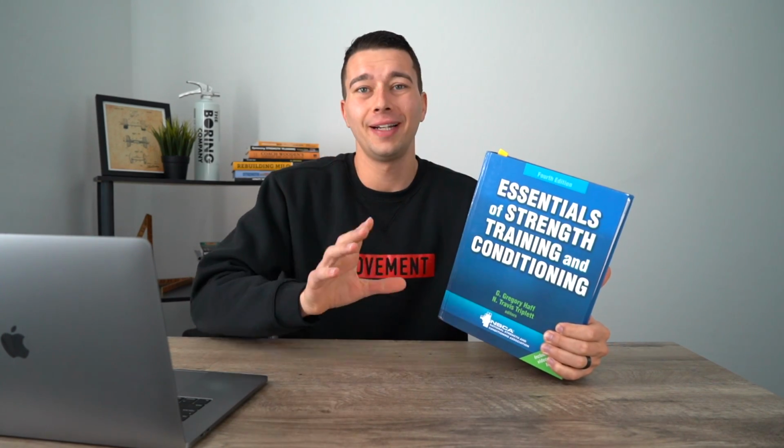This is a dense 735-page textbook all about the science of strength and conditioning. It's actually really exciting that this book exists because this is essentially something that we didn't know a lot about just a few decades ago. This book was basically created to summarize all of the research on strength and conditioning.